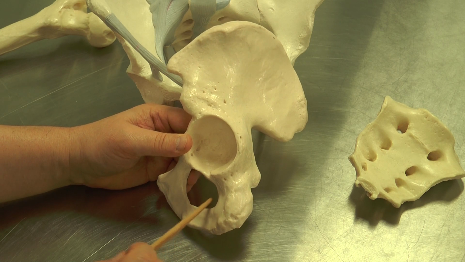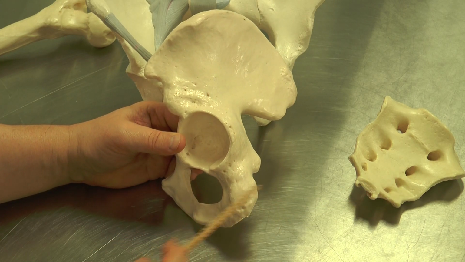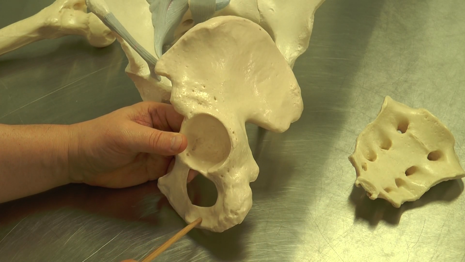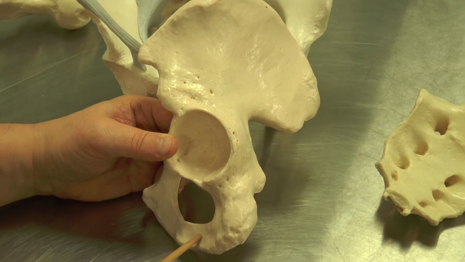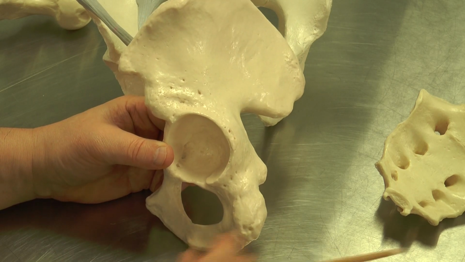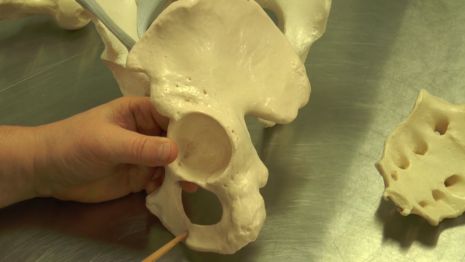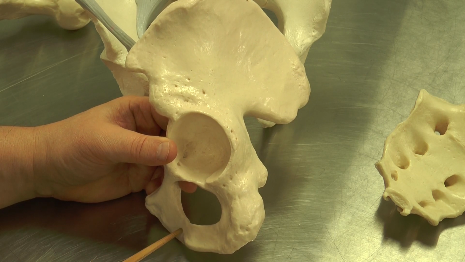The lower part basically forms a contribution to the obturator foramen. And this is called the ramus of the ischium. So this is the body of the ischium, and this is the ramus of the ischium, which, as you can see, unites with the ramus of the pubis.